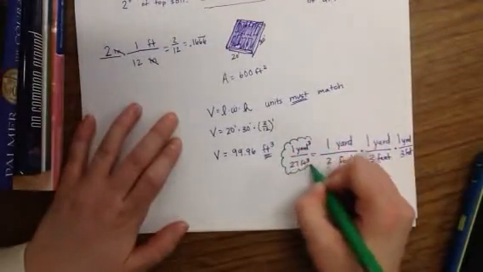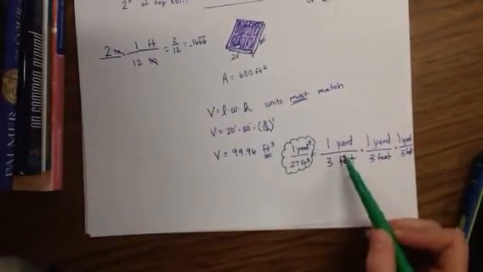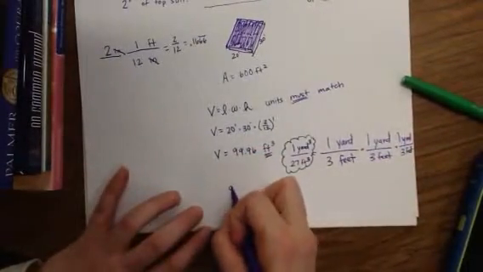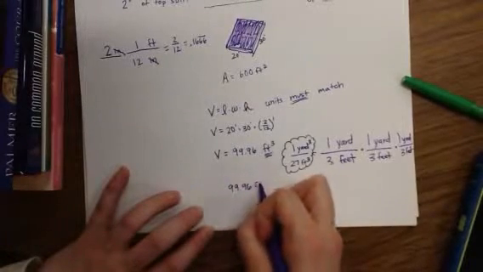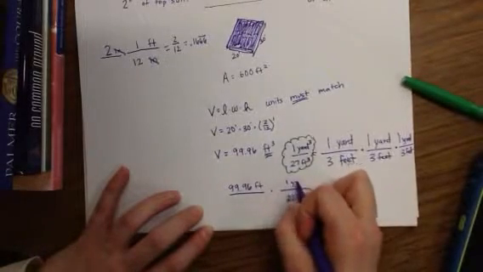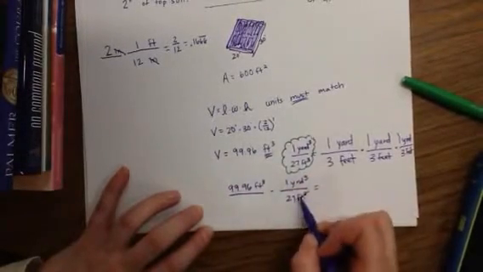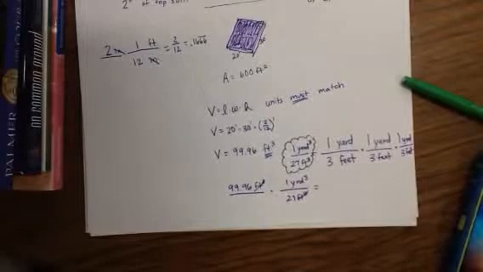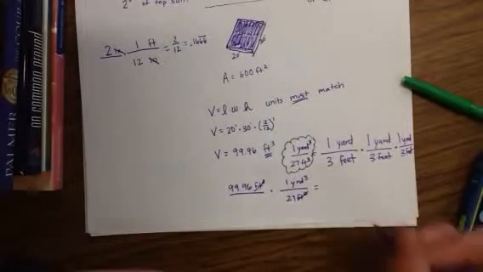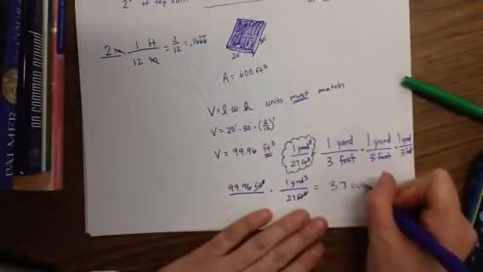So that is a very, very weird thing that is happening. But we don't just use this one conversion because we need these units to match. So I have 99.96 feet cubed. I want my feet to cancel, so I put that 27 on the bottom. And all together, those are going to cancel. I take my number, I divide it by 27, and I get approximately 3.7 yards cubed, or cubic yards.